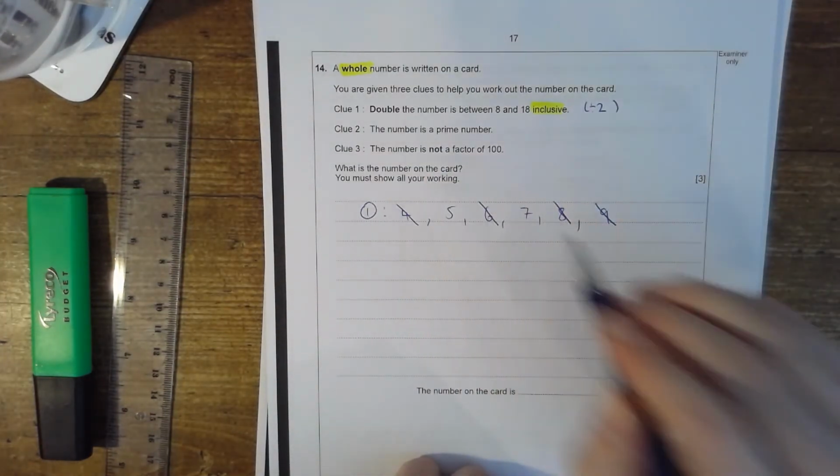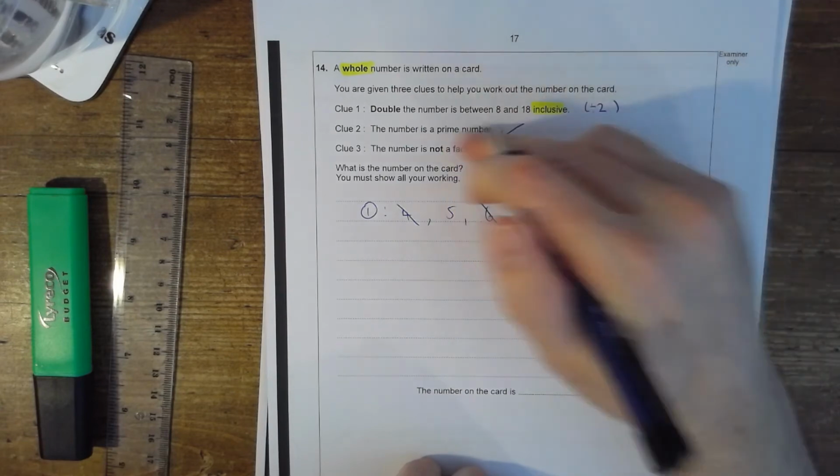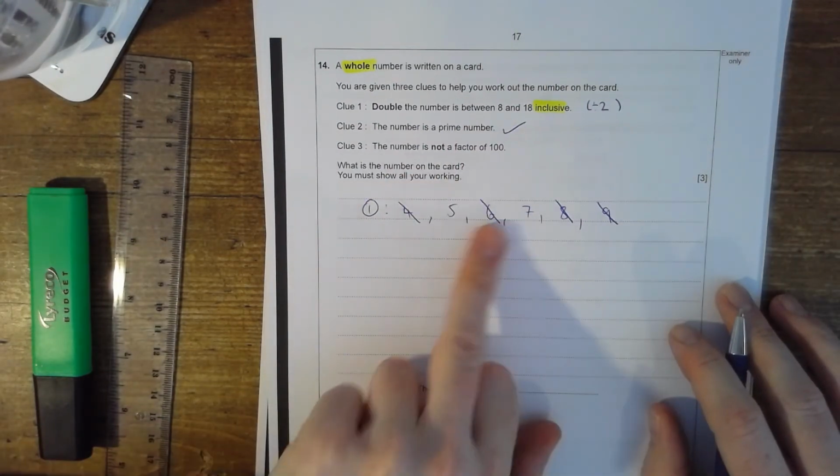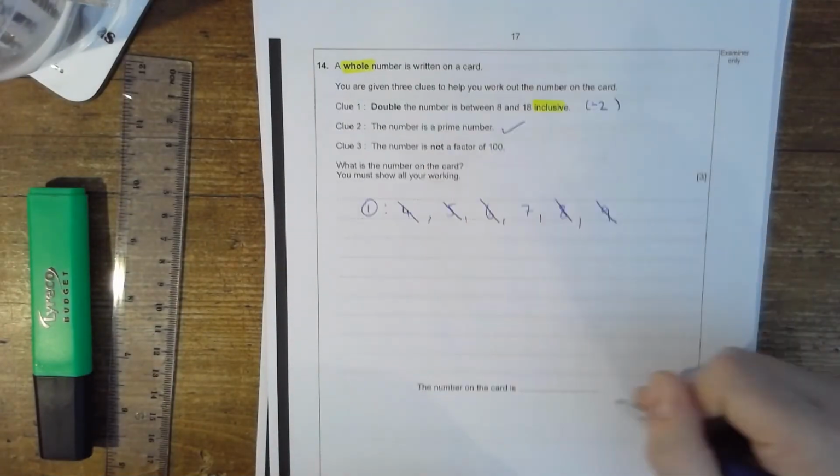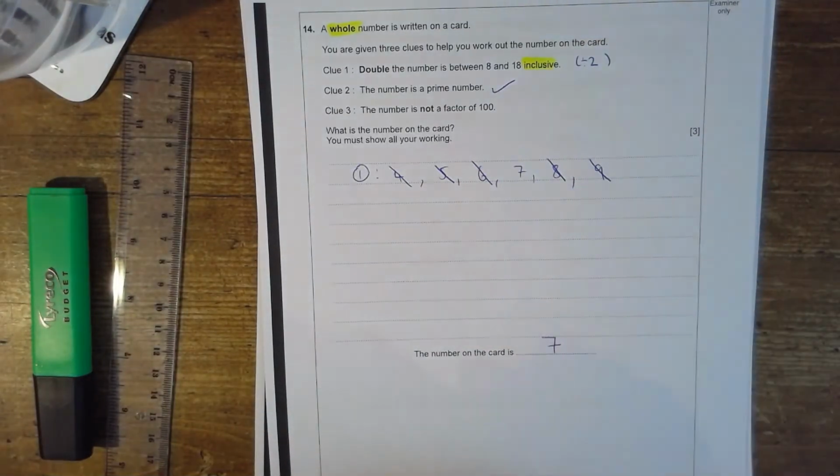Okay, 5 or 7. And then it says the number is not a factor of 100, so it doesn't go into 100. Now 5 does because it ends in 0, so it's not 5 either. So the number on the card is 7.